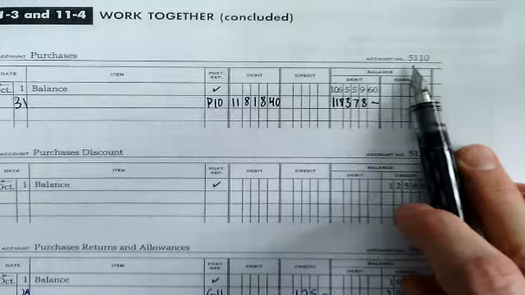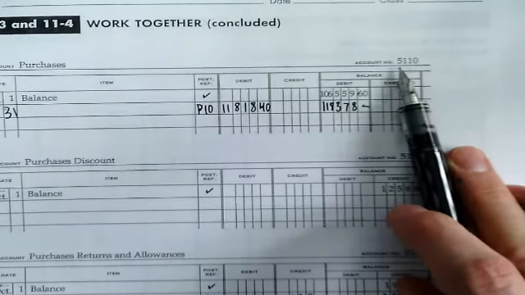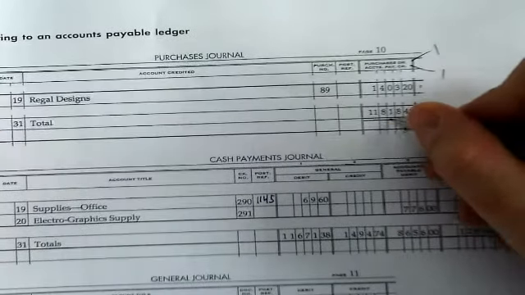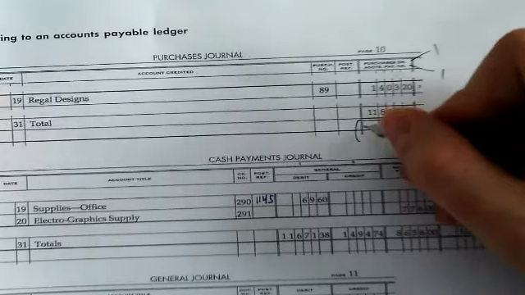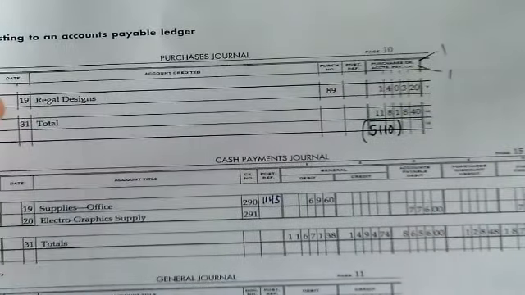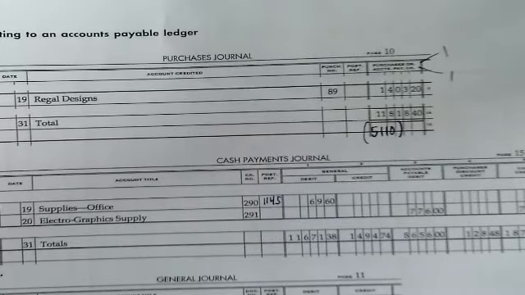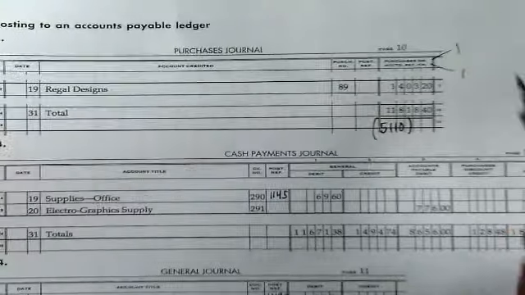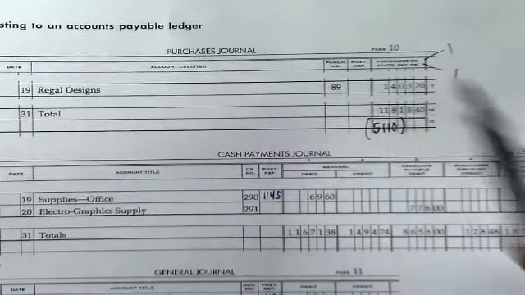So take your vendor number or your ledger number, 5110. Put that down here. And now remember, we're going to put 2 down here, so try and kind of split the difference. 5110. And then the second thing we're going to post is the ACTPAY credit.